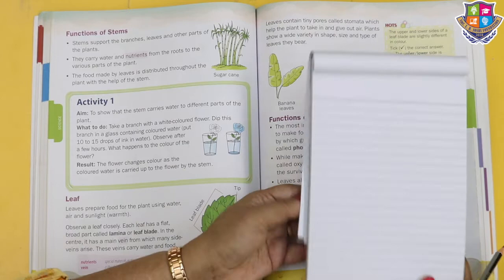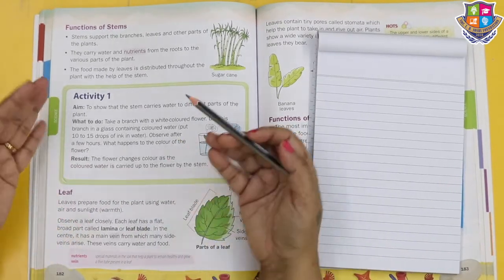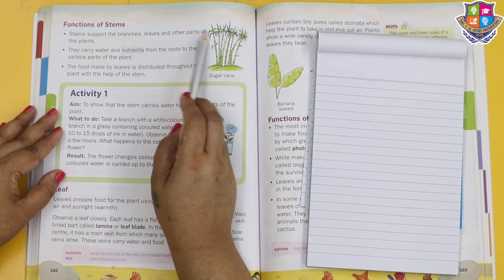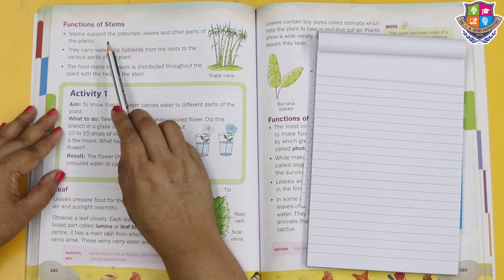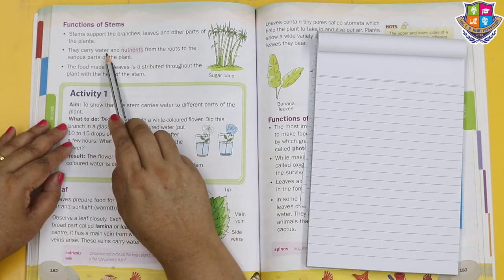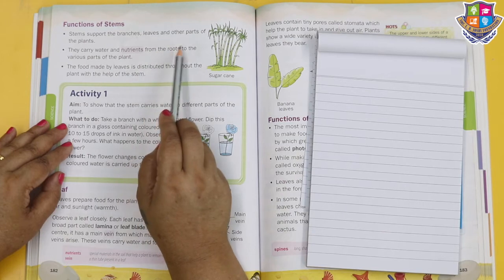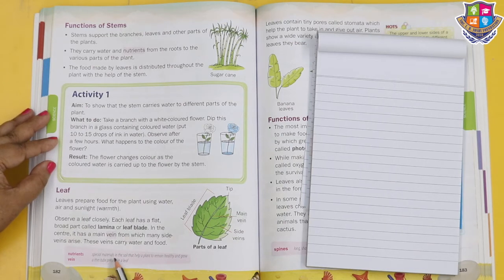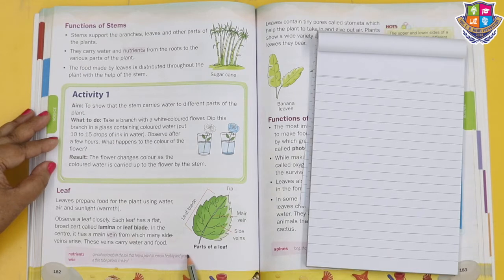Further, we will go to the functions of the stem. Let us see what are the functions of the stem. Stems support the branches, leaves and other parts of the plant. They carry water and nutrients from the roots to the various parts of the plant. Now let us see what are nutrients. Nutrients are special materials in the soil that help a plant to remain healthy and grow.